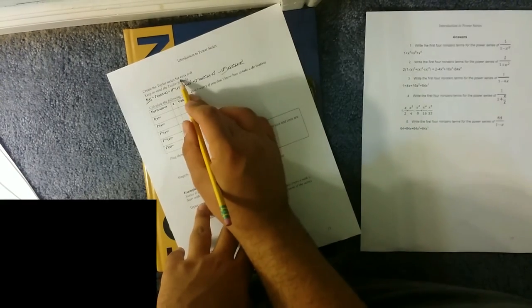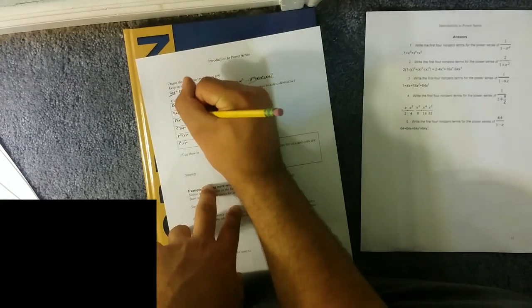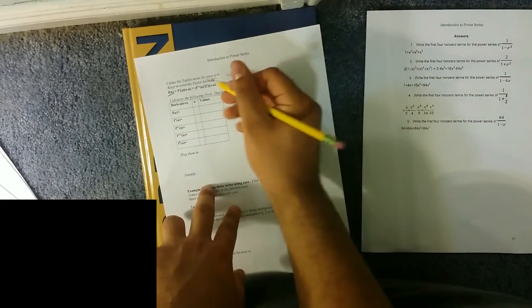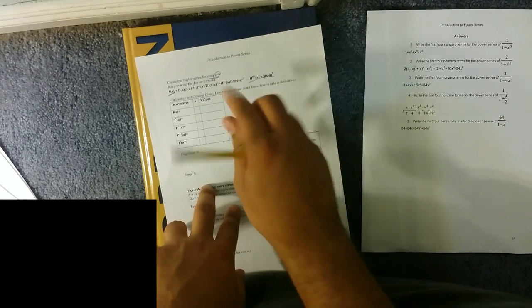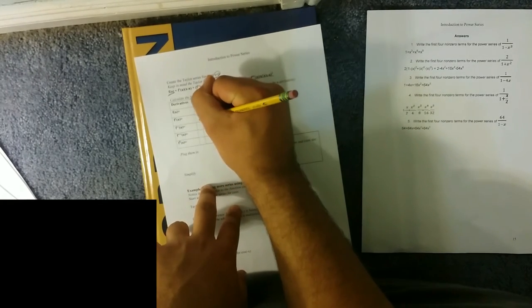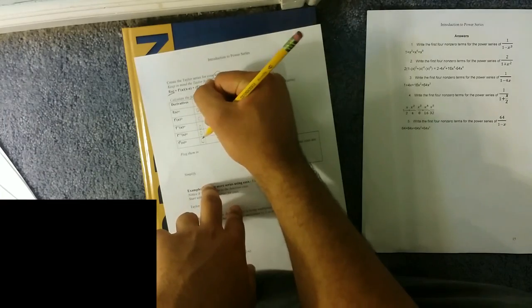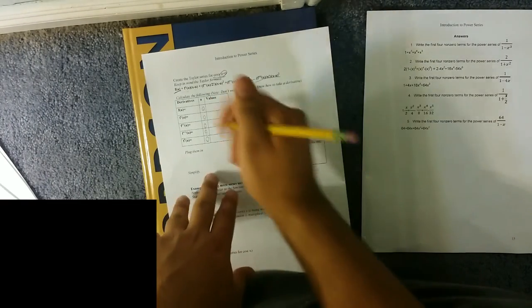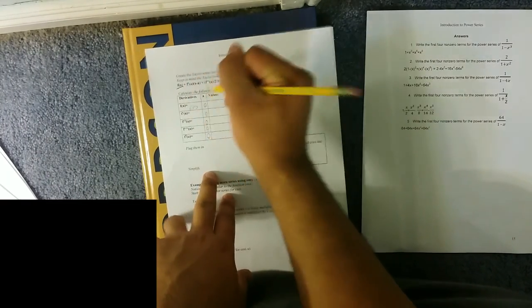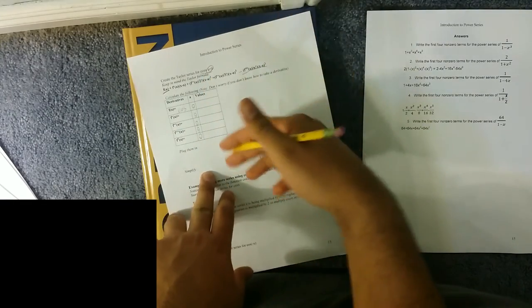Alright, so we're going to be looking at cosine. Our initial term, a, seems to be at a equals 0. That's what we've been given, a equals 0. So we're going to set 0 for each of these. Our original term is cosine, and I'm going to be giving you all the derivatives.